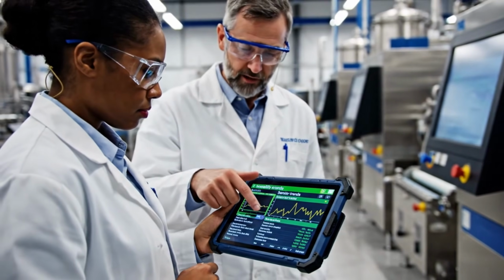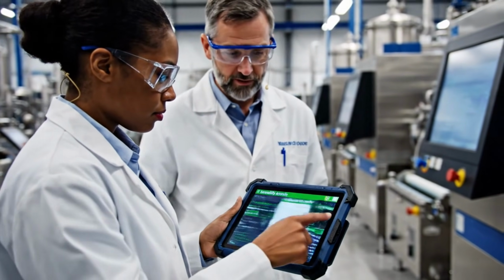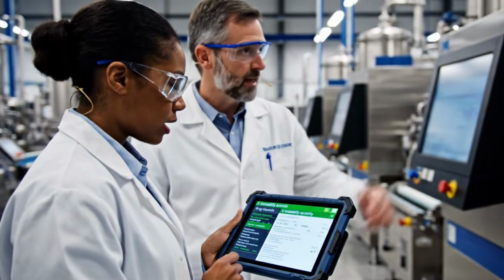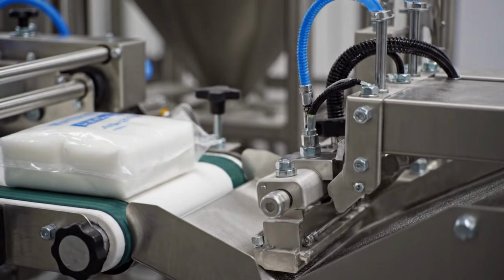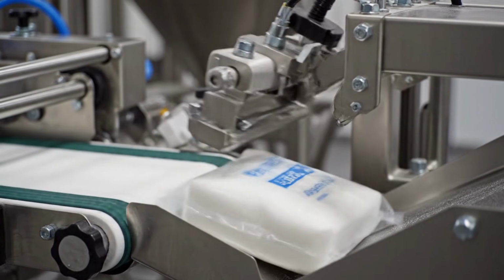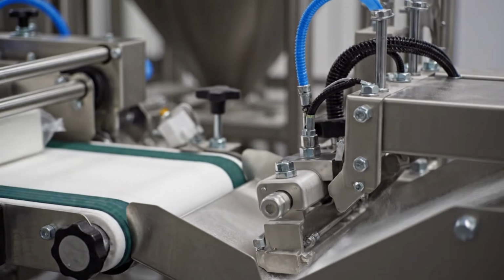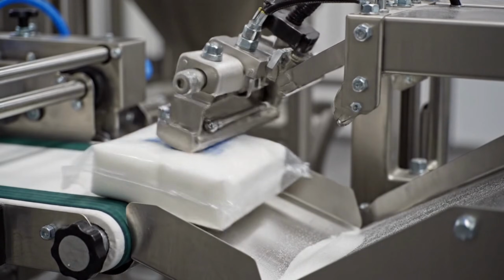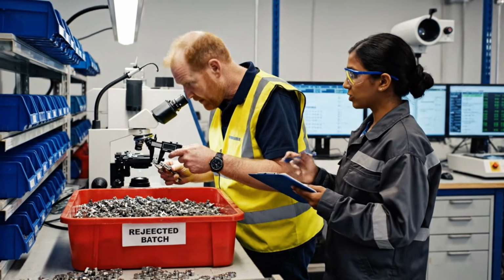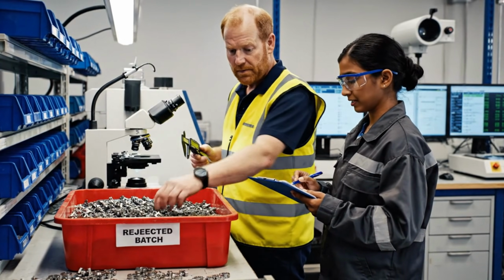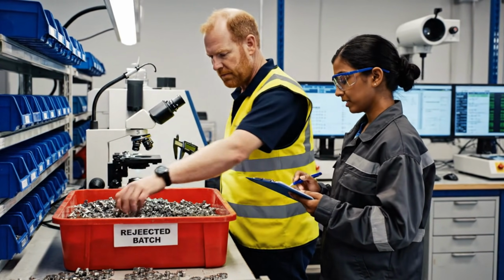I'm seeing a slight fluctuation right here. Let's cross-reference the batch data. Okay, it's stabilized immediately. The logs are accurate. The tolerance is completely off on this one. Right, I've noted the deviation here under CRV4.